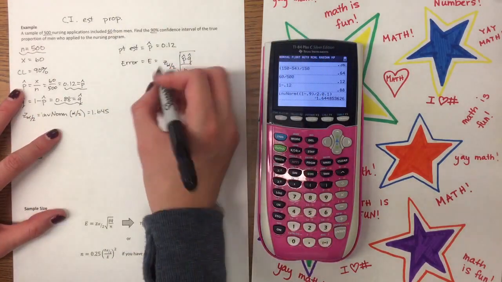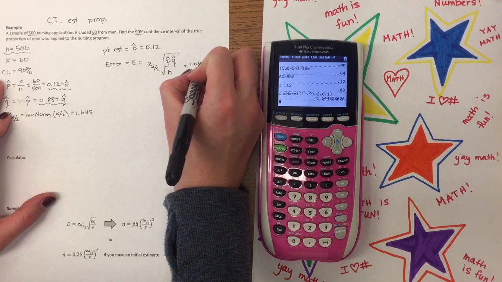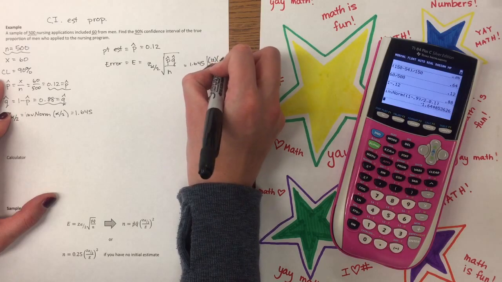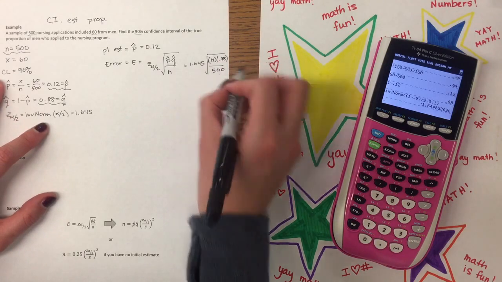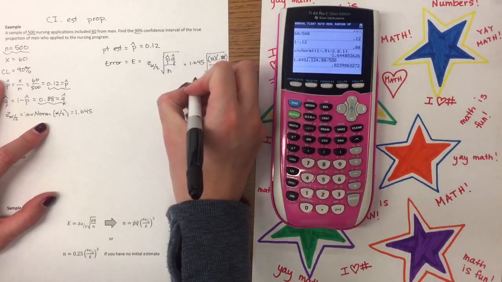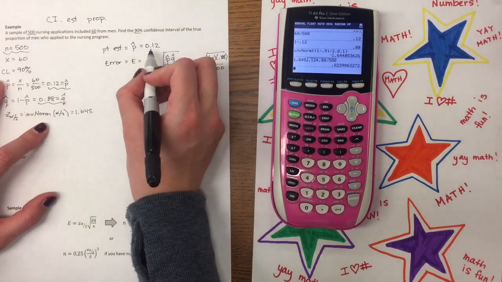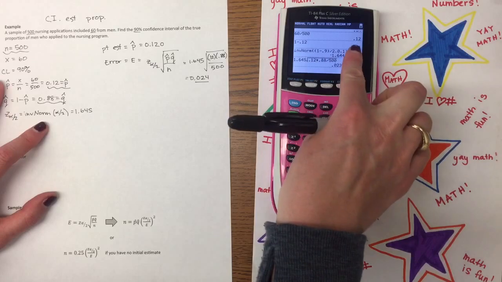So now that I have my error equation, I'm going to go ahead and fill this in. My critical value is 1.645 times the square root of p hat, which is 0.12, q hat is 0.88, divided by n. N is 500. So I'll pull out my calculator: 1.645 times the square root of 0.12 times 0.88 divided by 500. My error is 0.024, 3 decimals. My p hat only had 2 decimals, but it was exact, so the third decimal is actually going to be a 0, 0.120.